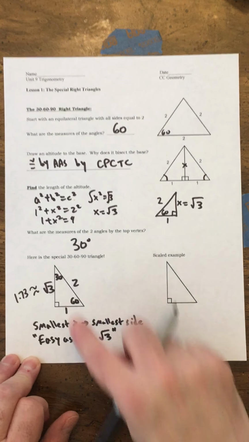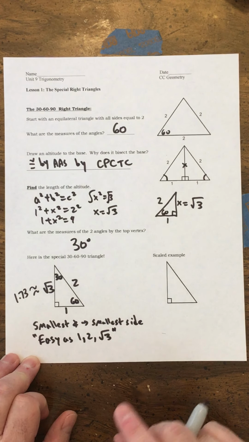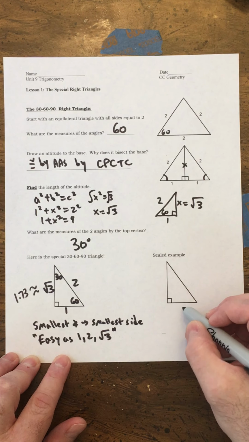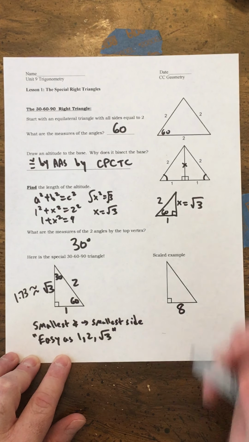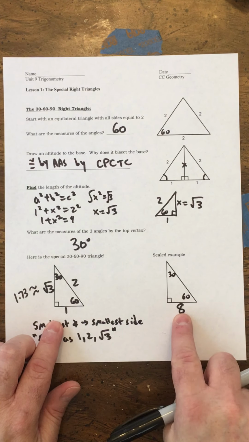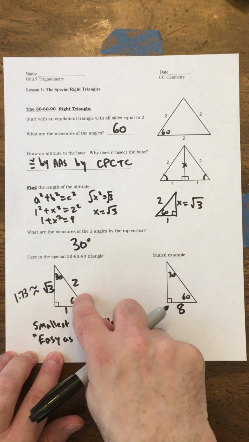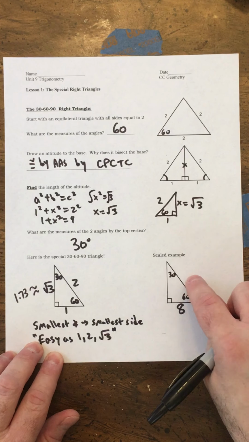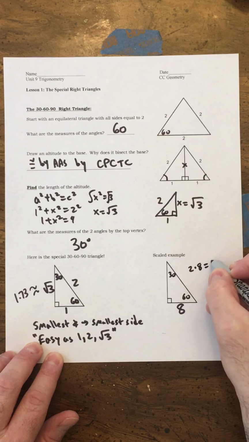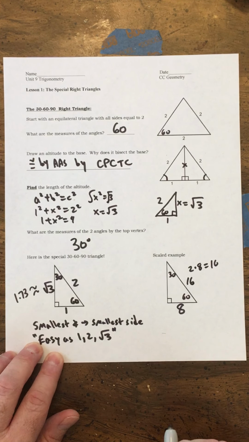So let's see how we could use this idea to scale it up. Remember I showed you the example with the straws, how you can scale something up? Suppose this side happens to be 8, and we know it's a 30, 60, 90 triangle, right? Well, then every side of this triangle has to be 8 times as big as that. So this side here is going to be 2 times 8, which is 16. This side is going to be 16.